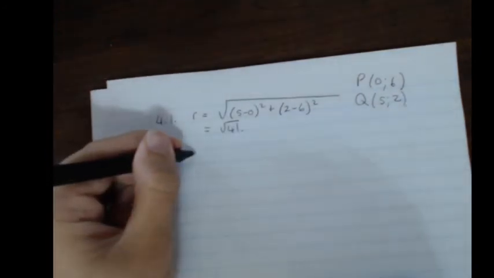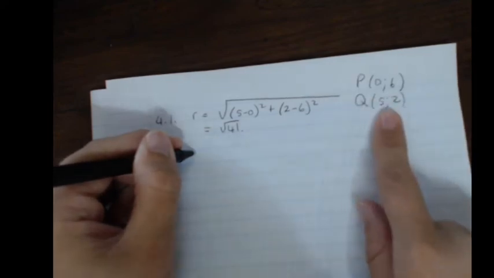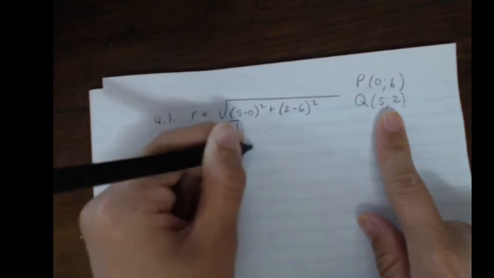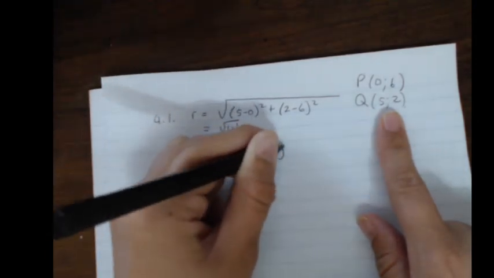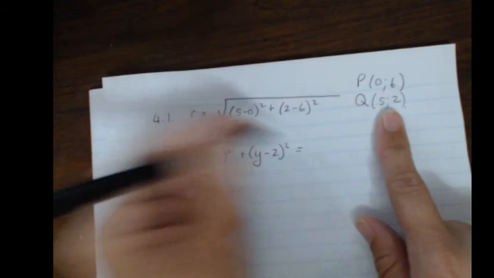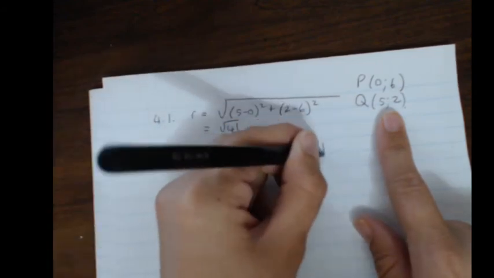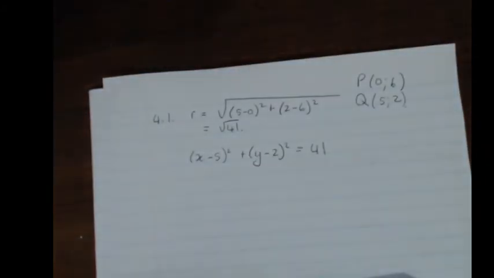Then the equation of my circle, with this center, is going to be (x minus 5) squared plus (y minus 2) squared is equal to the radius, which is root 41 squared, and that is what it looks like.